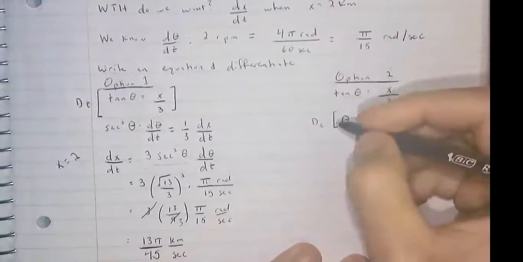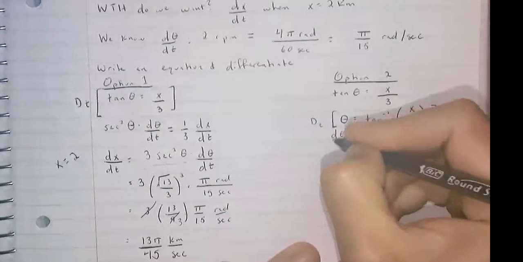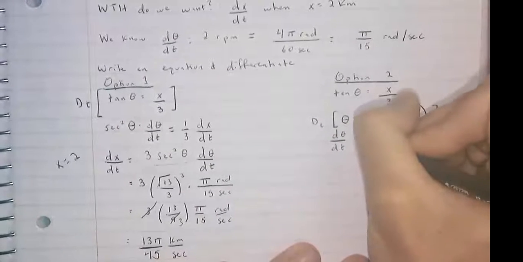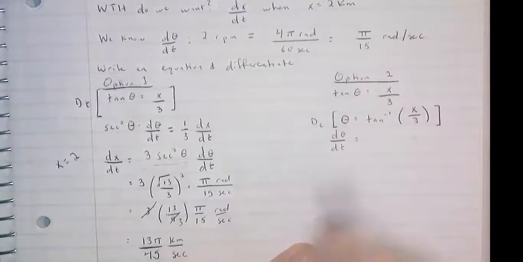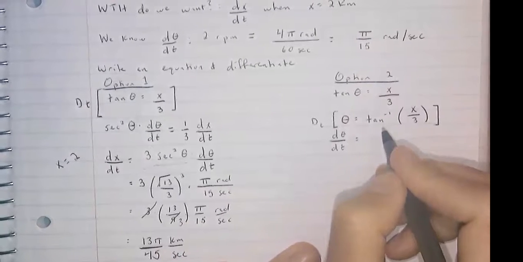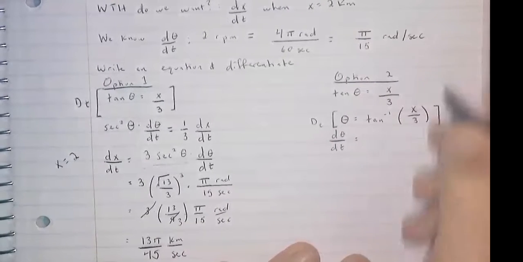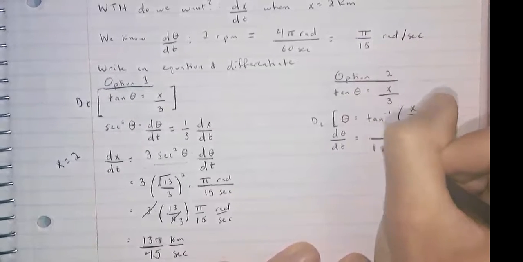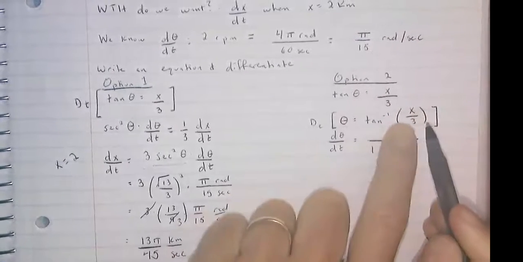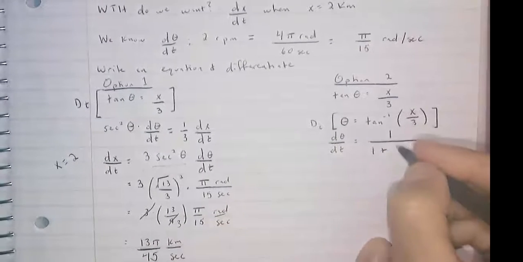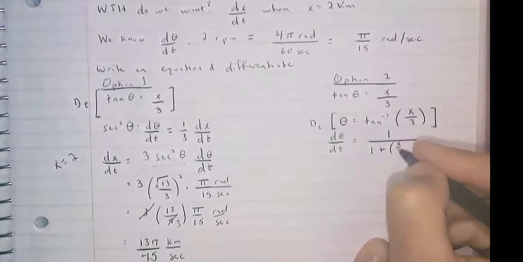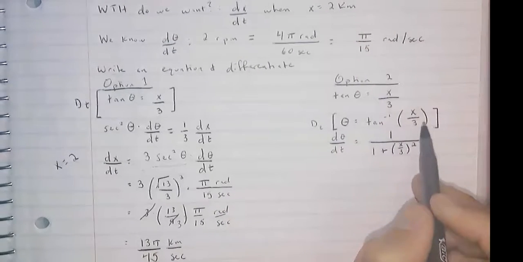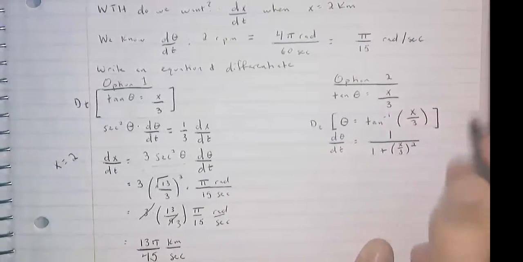On the left side, we get our d theta dt, which is a known quantity. On the right side, we get the derivative of the inverse tangent, which gives us 1 over 1 plus whatever this is squared, so x over 3 squared, times the derivative of whatever this is.